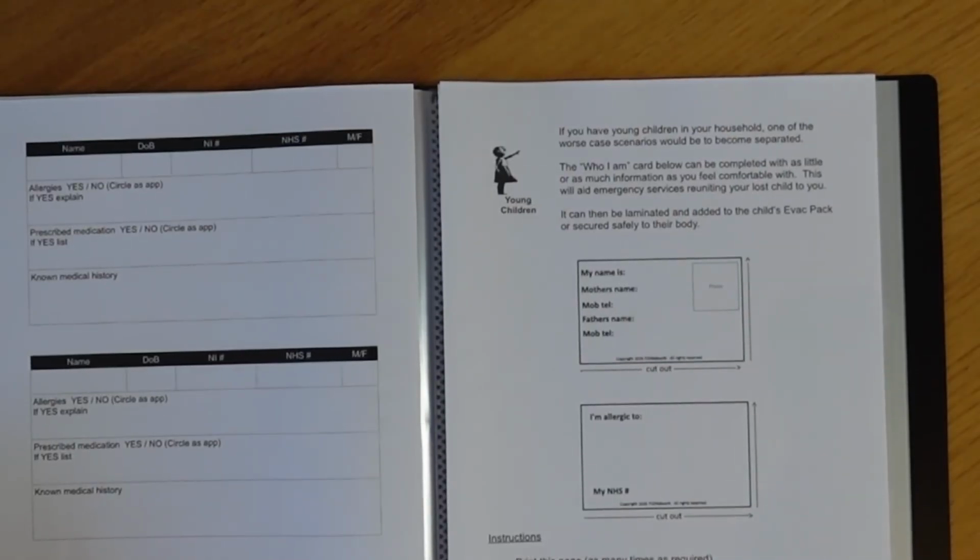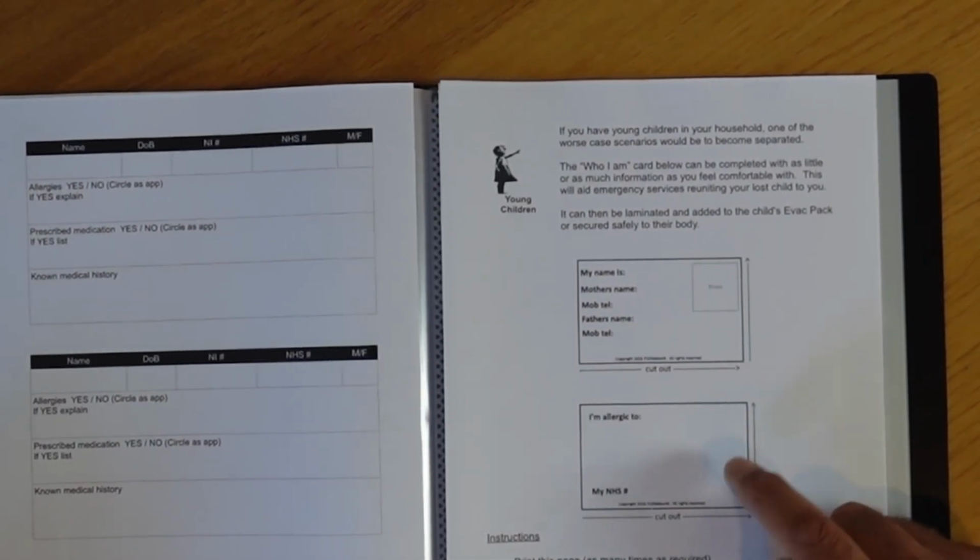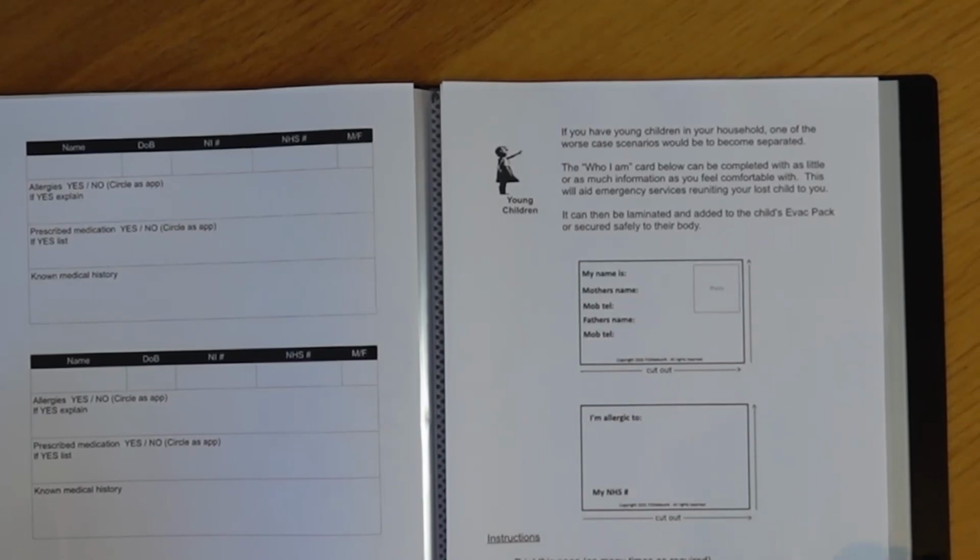Then, if you have got young children, you might want to use a system that I call Who Am I? And basically, it is a small ID card. There is a front and a rear. You just print this page out as many times as you need. If you've got 3 youngsters, print it out 3 times.